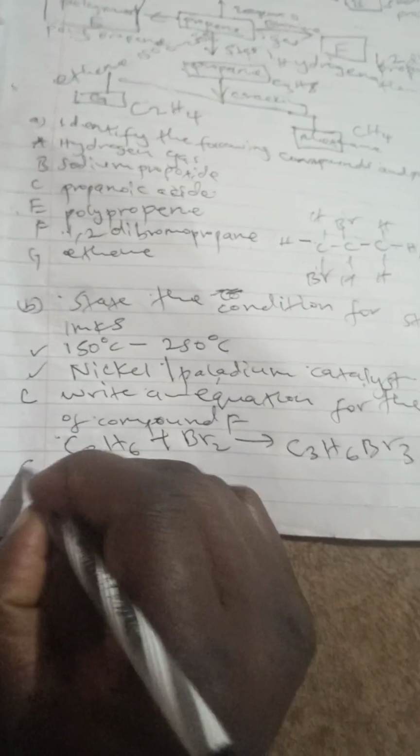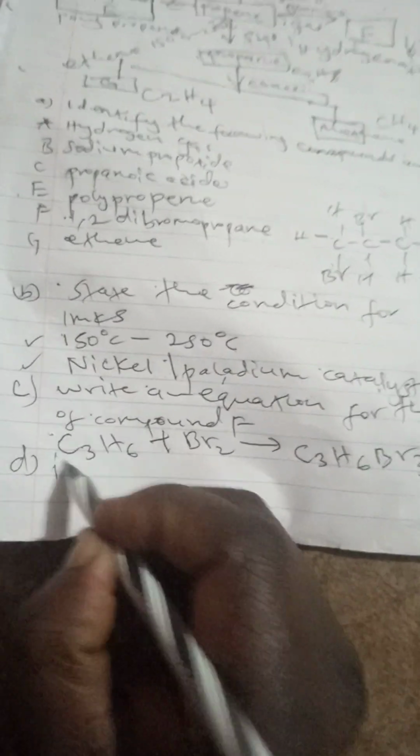Then we have been told to identify reagent D.